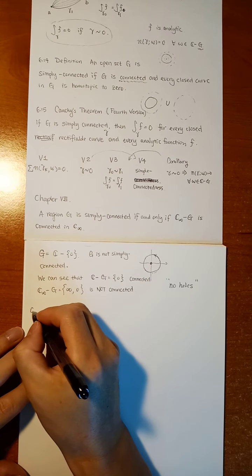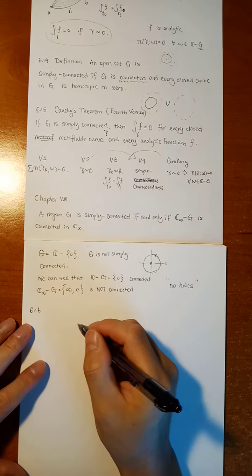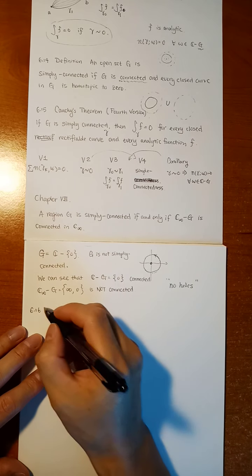So next, we're going to prove a very important corollary.